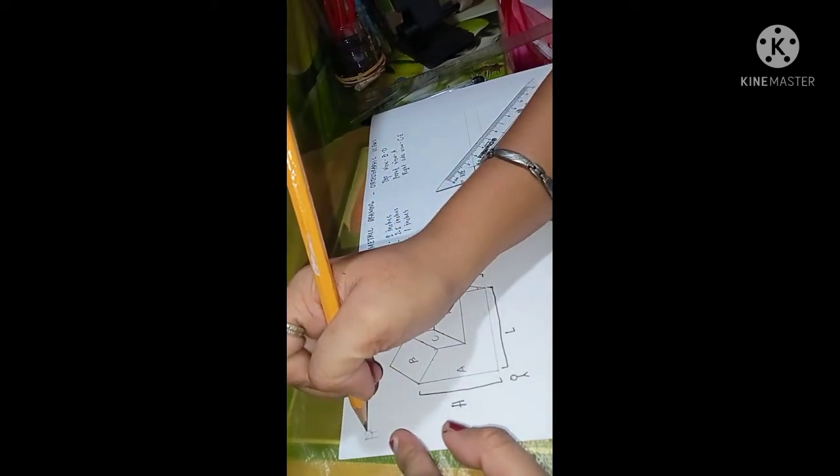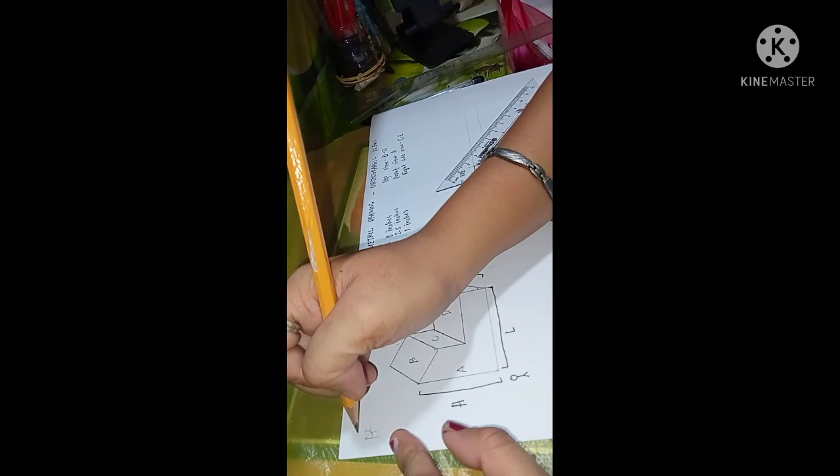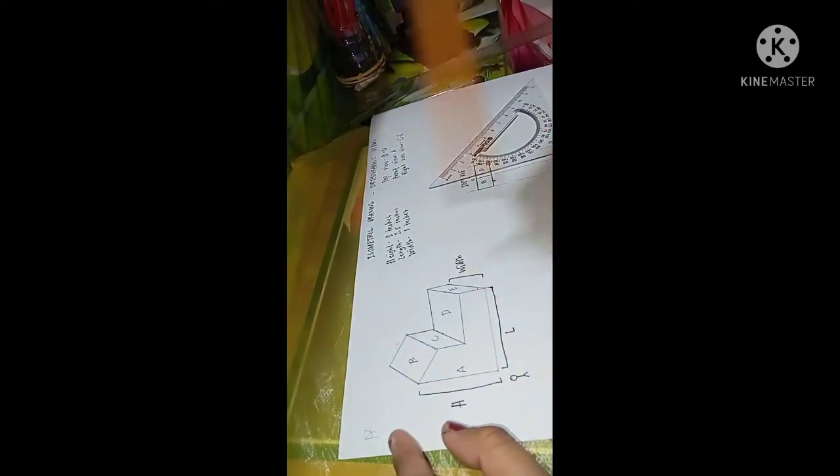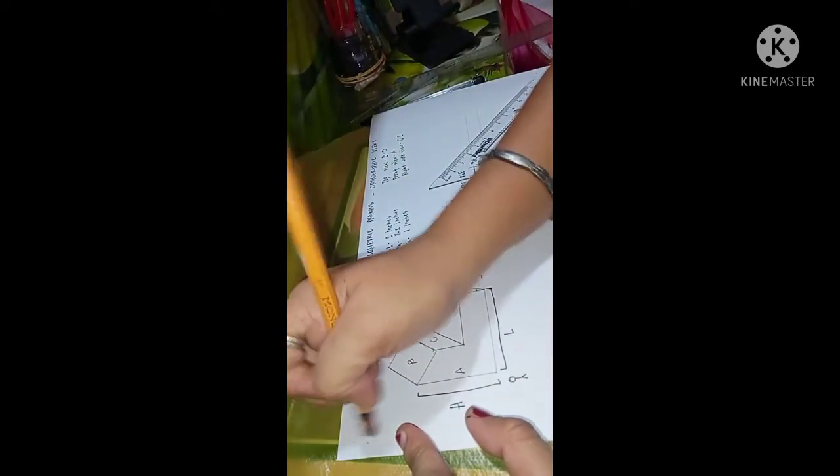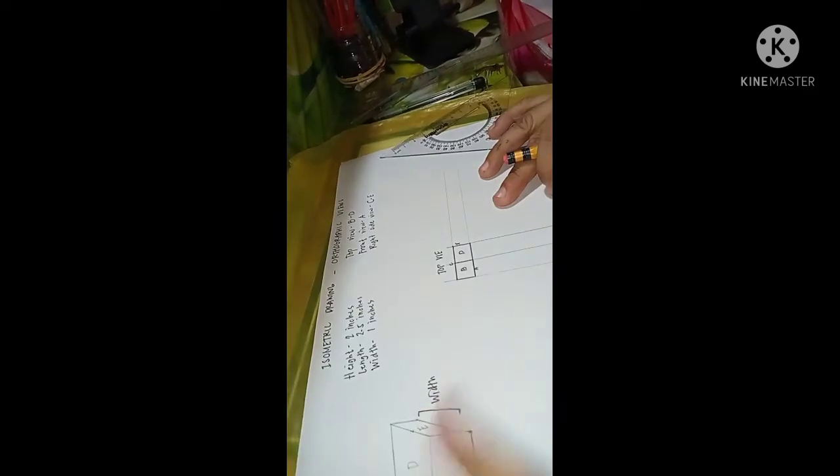So this is the miter line, which is 90 degrees. Okay, so miter line.